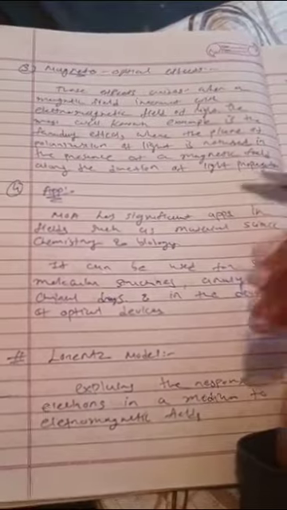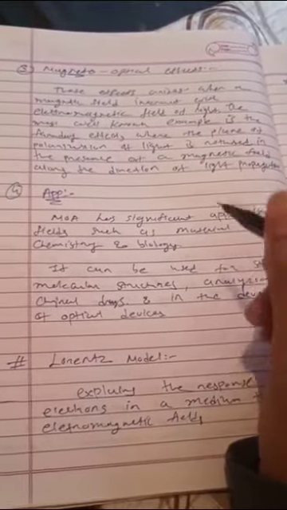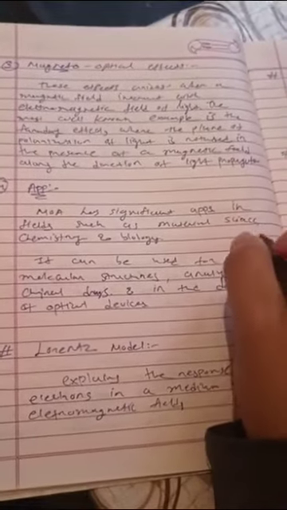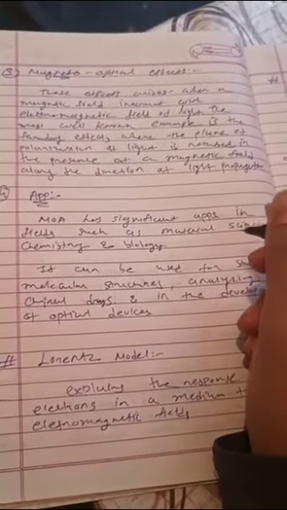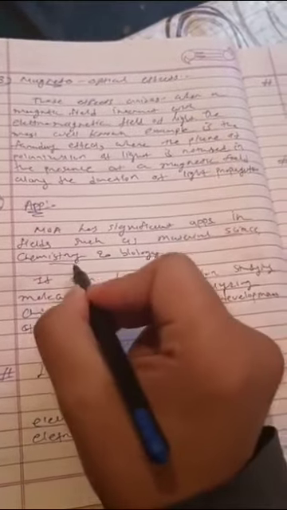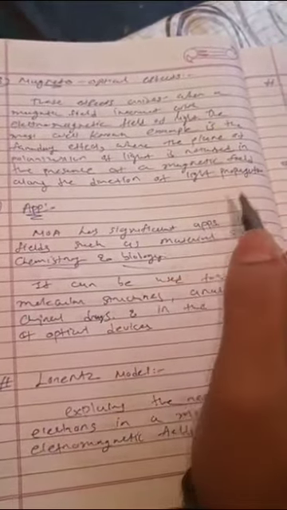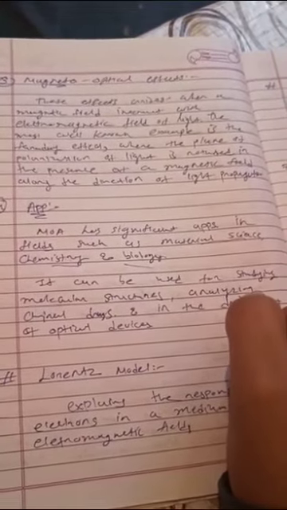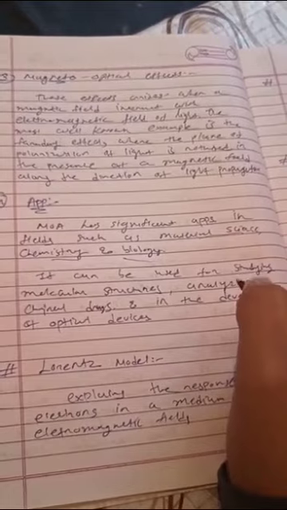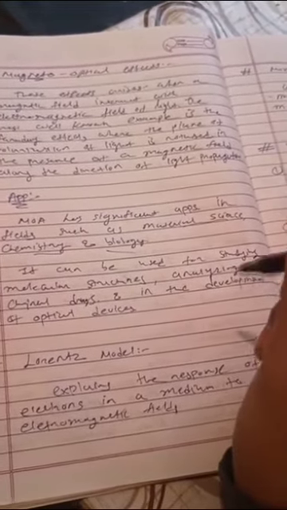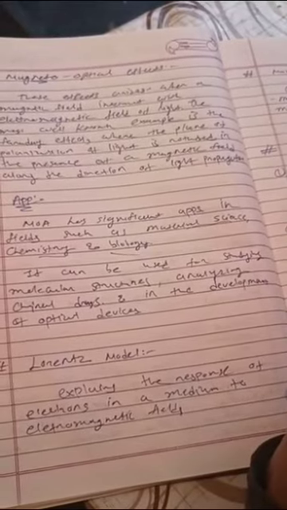Then applications. Magnetic optical activity has significant applications in fields such as material science, chemistry, and biology. It can be used for studying molecular structure and analyzing chiral drugs in the development of optical devices.